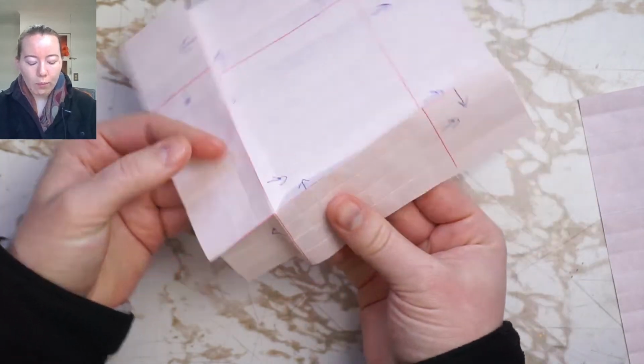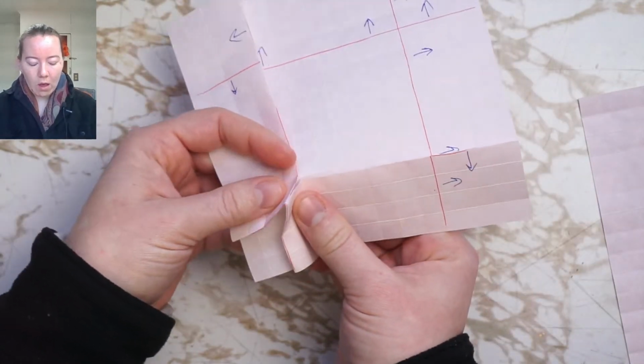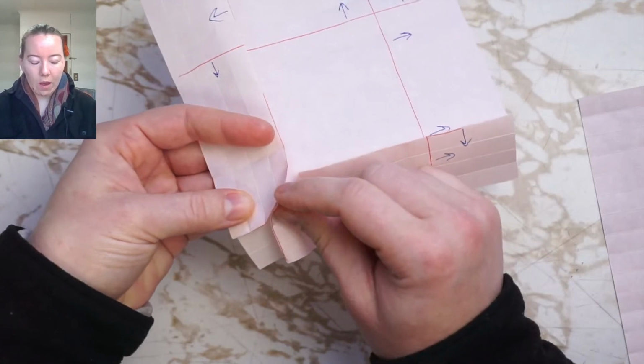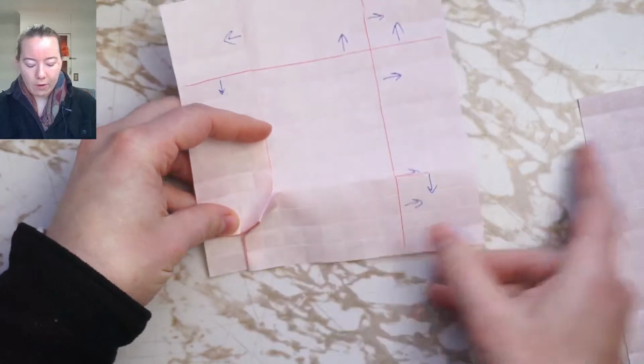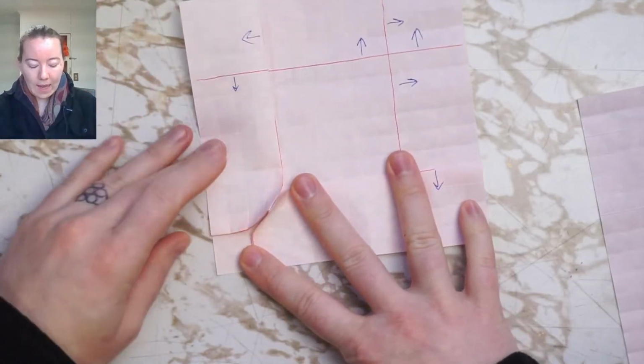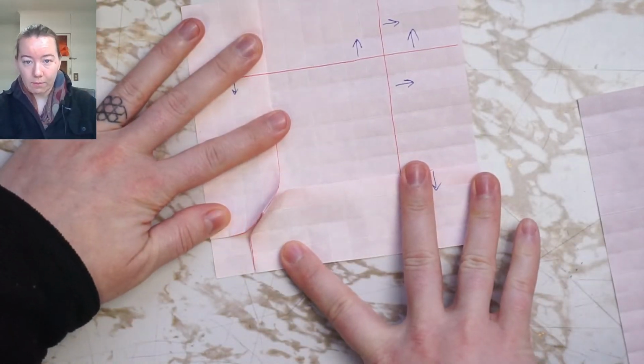So we're bringing this intersection up and making sure that the top is very pointy, making sure that all of my mountains are laying down on their proper valleys.